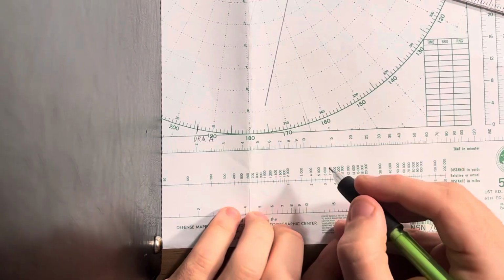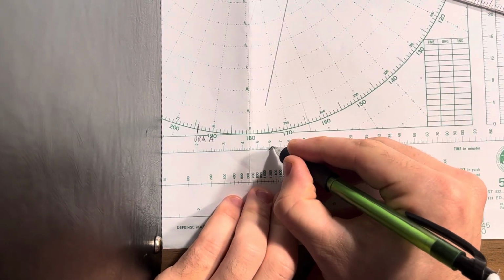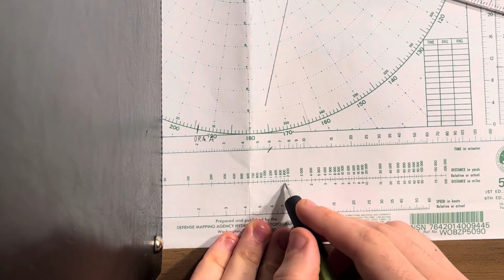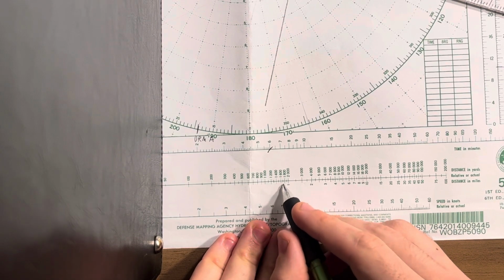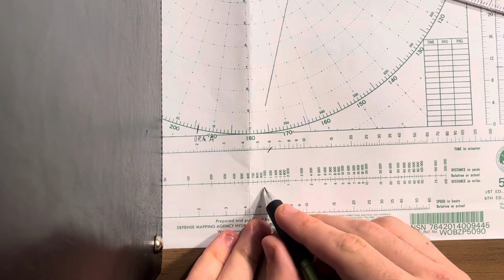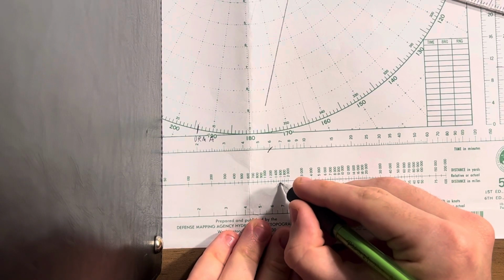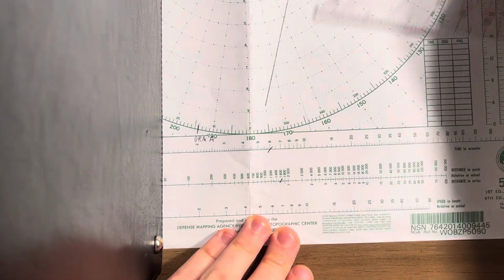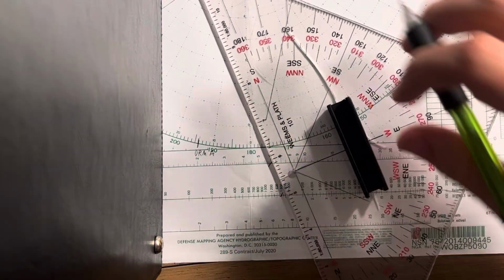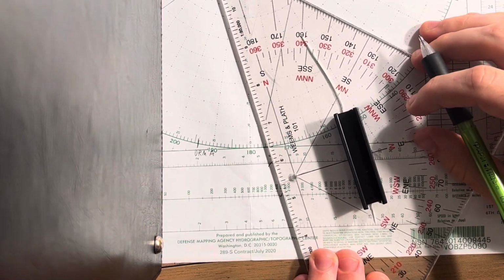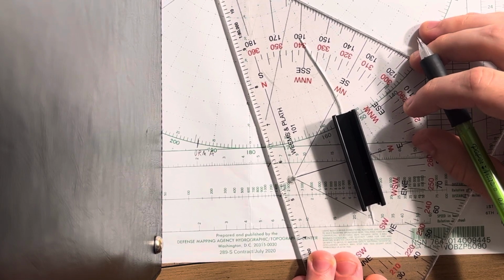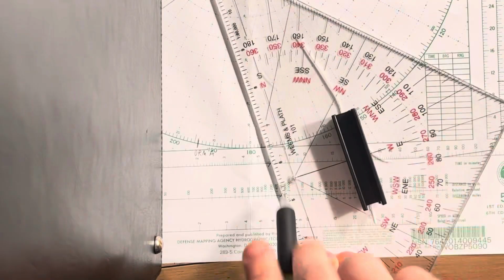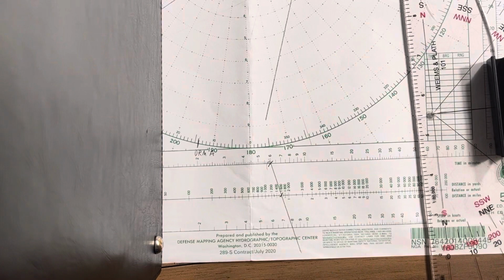So we could come here, mark off 6 minutes. Anything under a mile is not clearly delineated here. However, these are tenths of a mile here on the logarithmic scale. So you can see here's 0.9, 0.8. So that's 0.8 miles right there. If we connect the two, 0.8 miles in 6 minutes, get it nice and clean, gets us 8 knots.